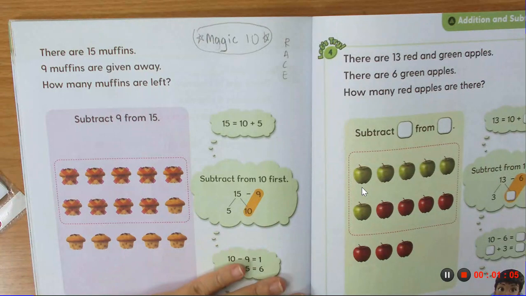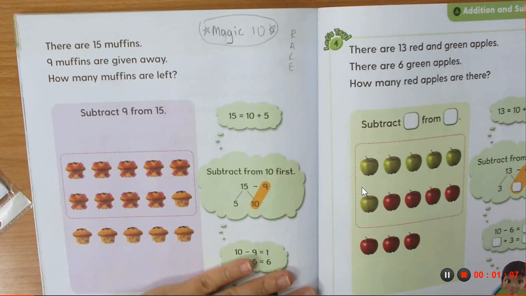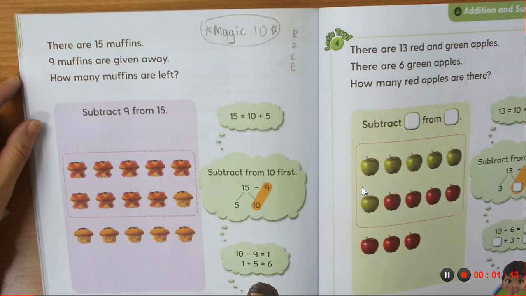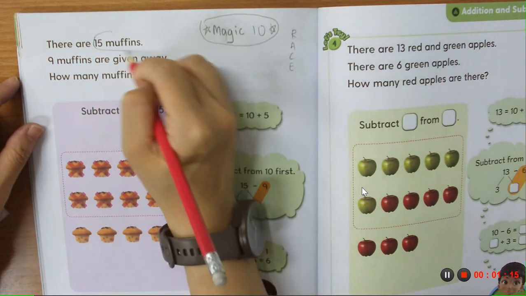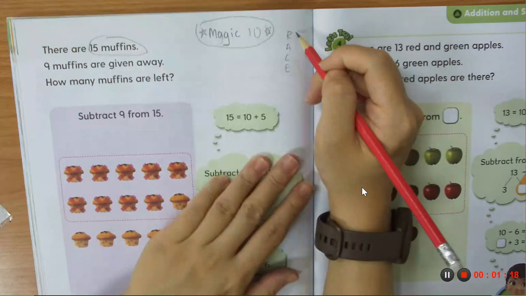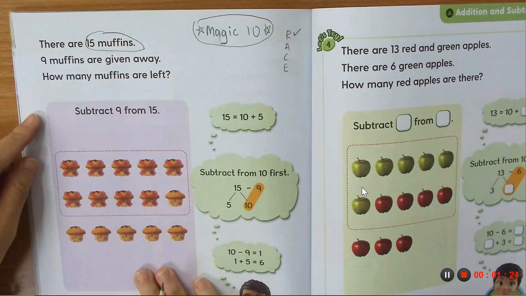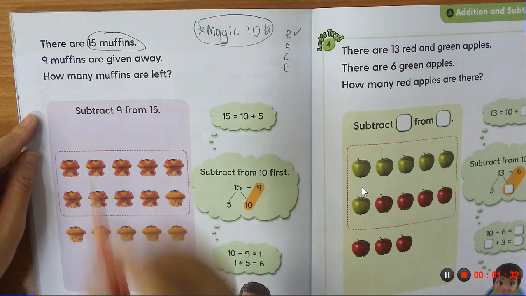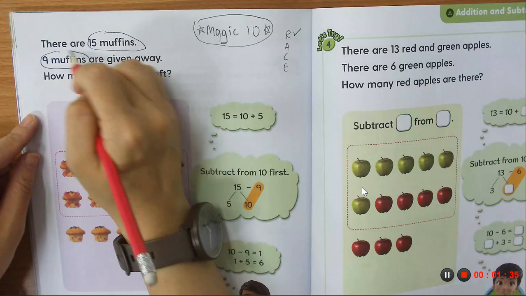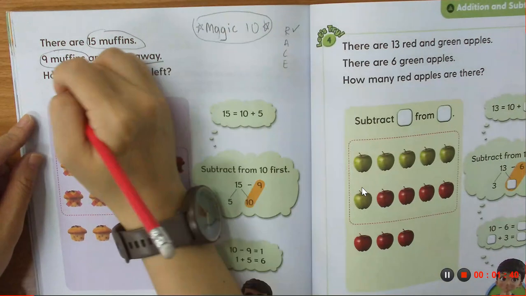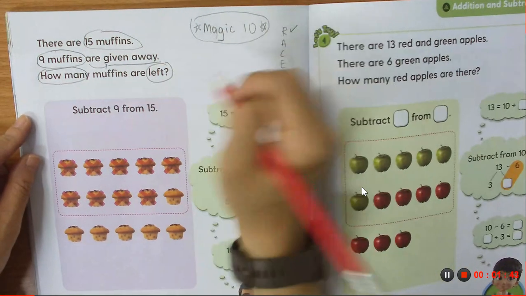Magic 10 strategy. Let's take a look at the story here. There are 15 muffins. I'm reading it. At the same time, I'm going to circle the important words. 9 muffins are given away. Maybe to Elvis, right? Do you like muffins? Yum yum. So 9 muffins are given away. Bye bye. How many muffins are left?